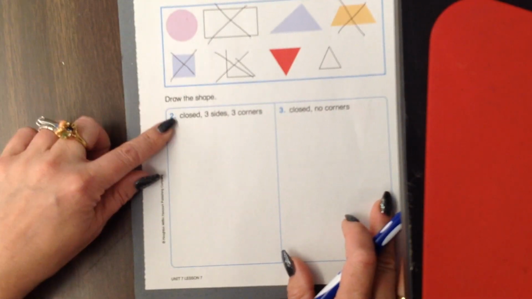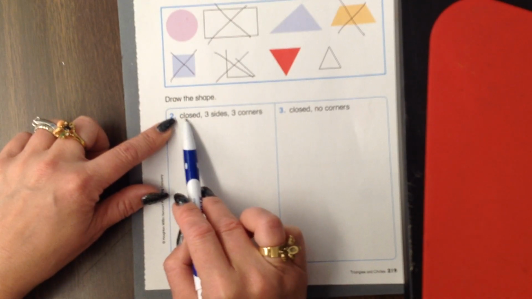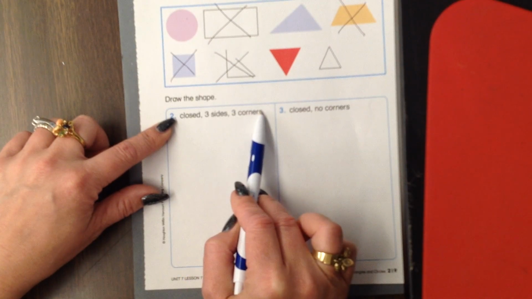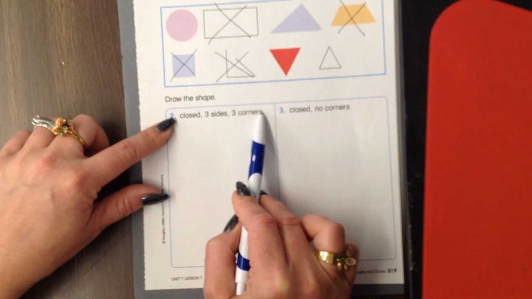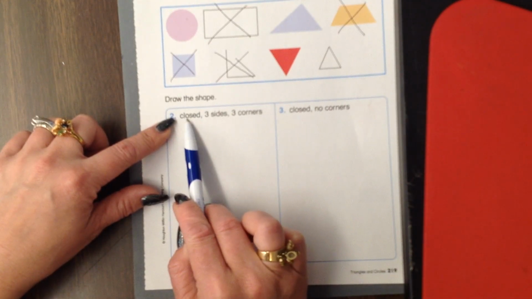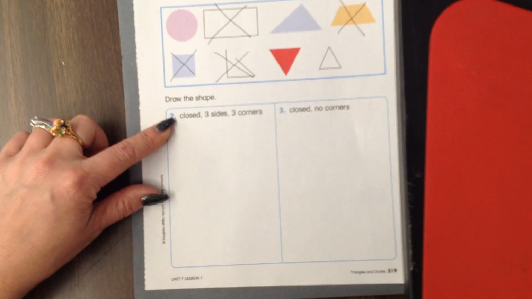All right, let's look at this one. It wants us to draw a shape. It wants us to draw a shape that is closed, that has 3 sides, and that has 3 corners. So go ahead and pause the video, and will you draw something here that follows that rule, that it's closed with 3 sides and 3 corners. All right, ready, go.